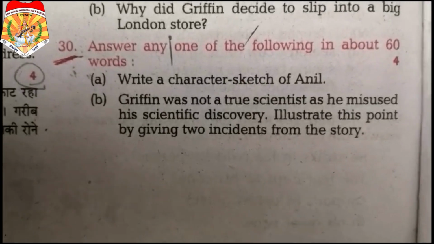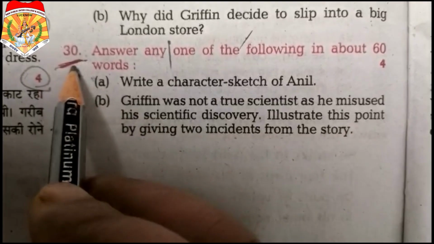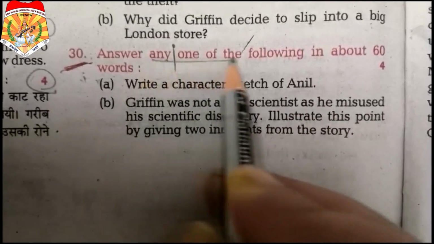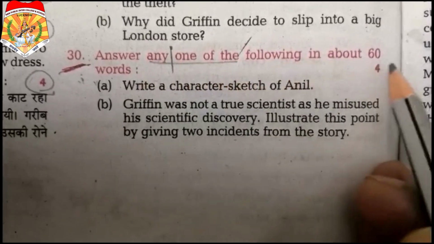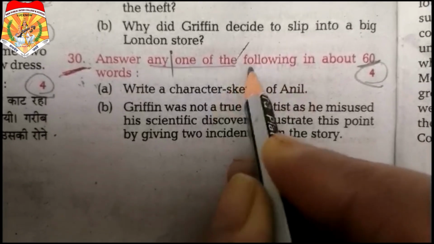Now we come to the last question, that is question number 30. And in this question, you have to attempt any one question. It should be in about 60 words. This question is of 4 marks, so at least 4 points must be there in your answer.